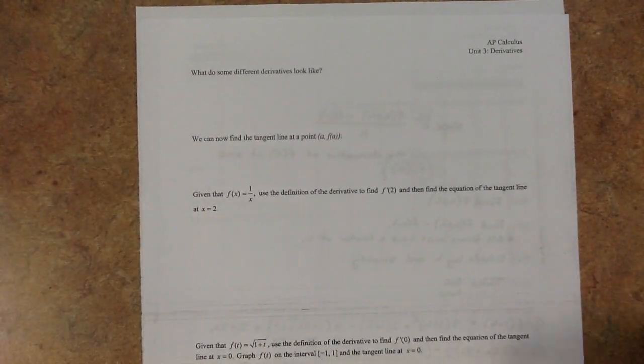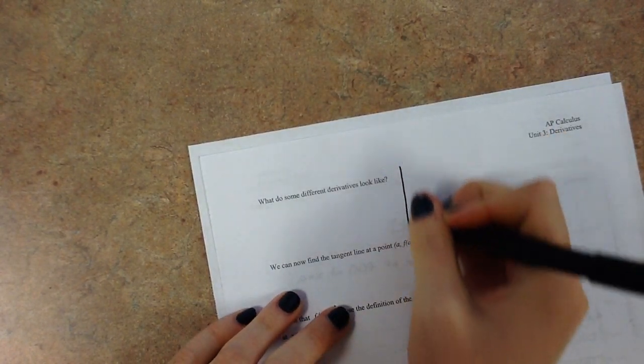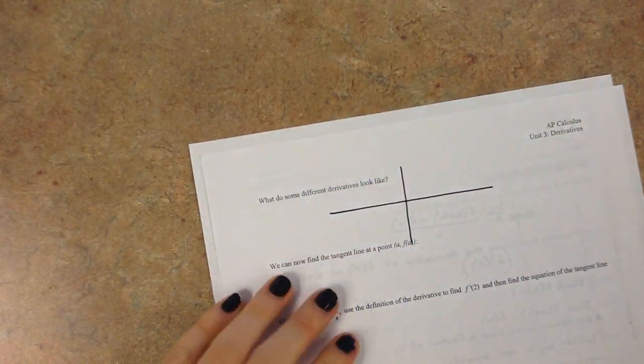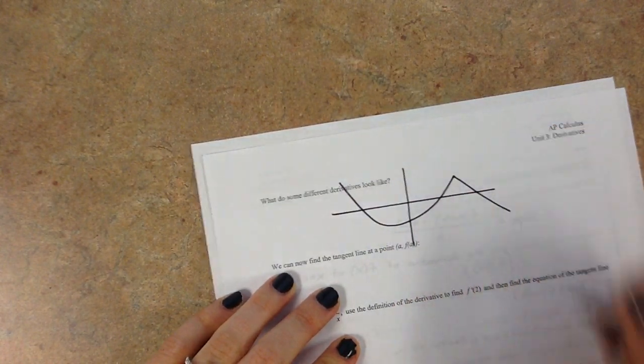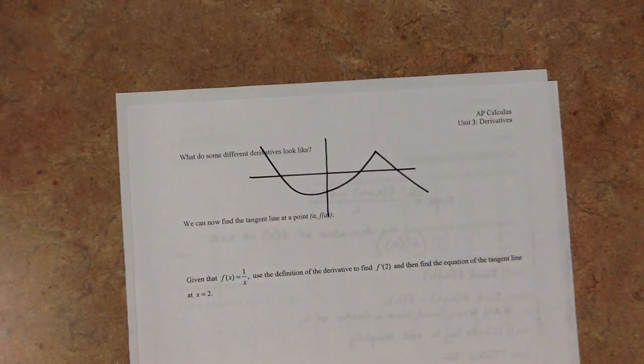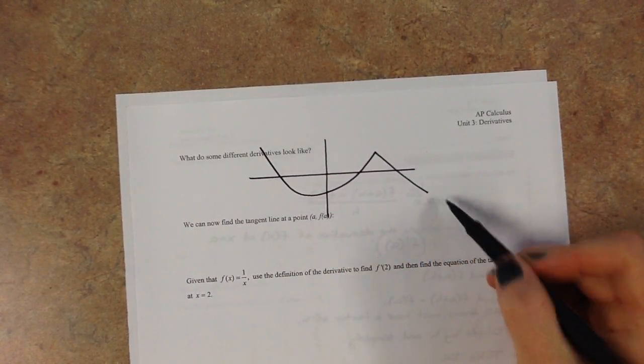So what do some different derivatives look like? I know that seems like a very vague, weird thing to ask, but I just wanted to show you a couple of important things. So let's say we've got a little coordinate system here. Just draw, I want your graph to look something like that. All right, so 4 important things that we're going to look at. We've got a curve, it comes to a point, and then a straight line is what you should have.